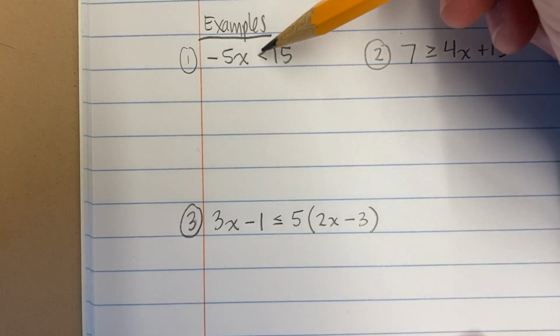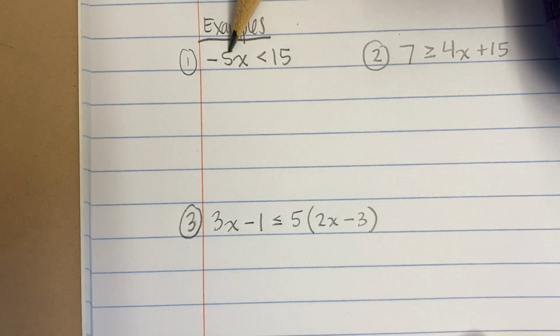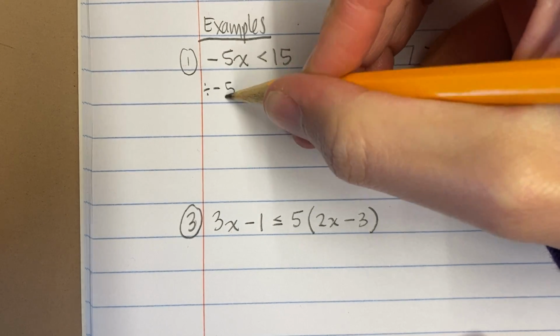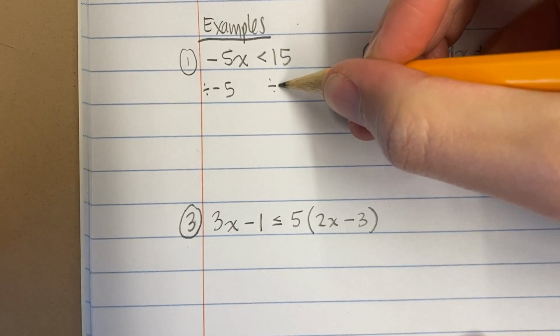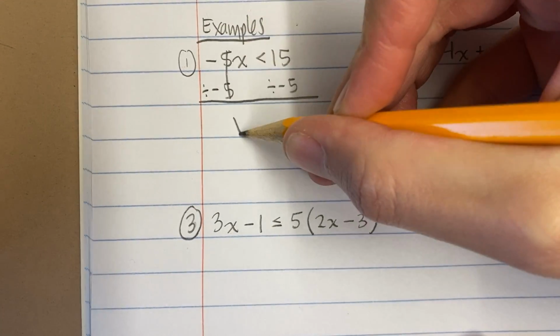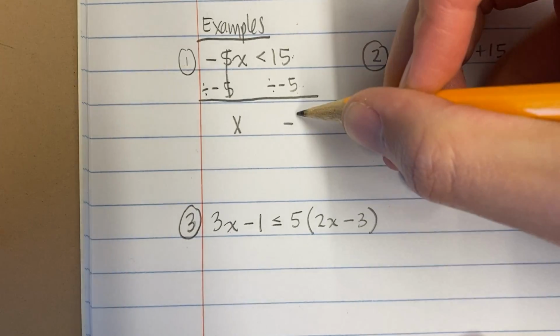In this first example problem, I have a one-step equation, or a one-step inequality. X is being multiplied by -5, so I'm going to do the opposite. I'm going to divide by -5, right? This is multiplication, so I'm doing the opposite. This cancels, and I'm left with x. 15 divided by -5: positive divided by negative is negative. 15 divided by 5 is 3.